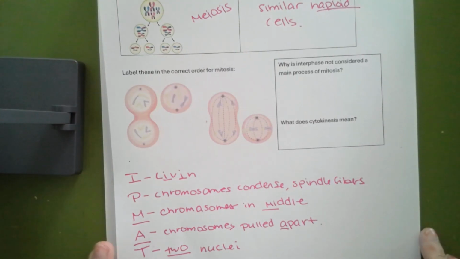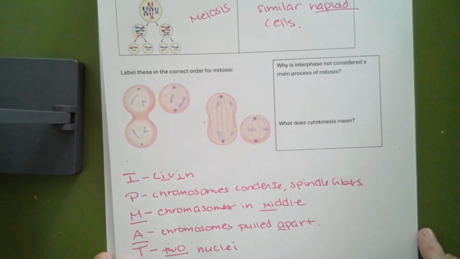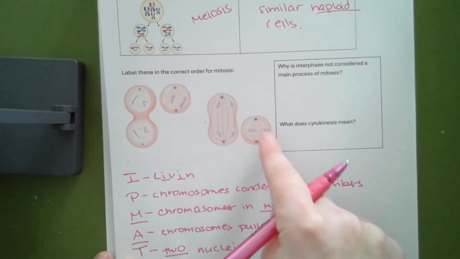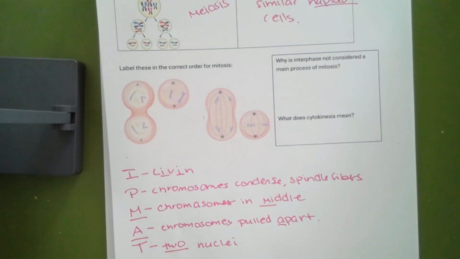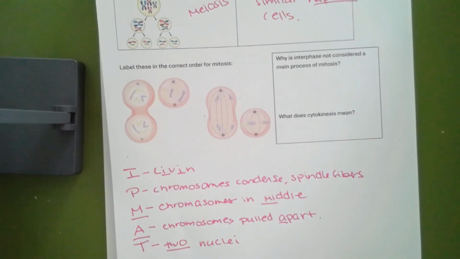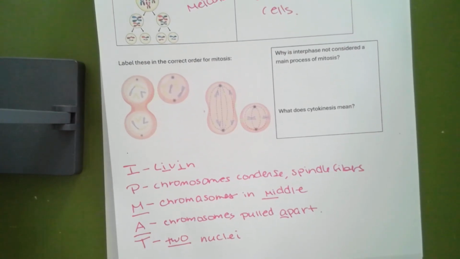Which one is it just L-I-V-I-N? A. Or technically it's B. I have it labeled as A though. How many cells do you have pictured there? 1, 2, 3, 4. And you have 1, 2, 3, 4, 5. Interphase isn't even there. Do you see a Walmart bag full of spaghetti? Nope. Okay, so interphase isn't listed. The second one. So we know that's not there.